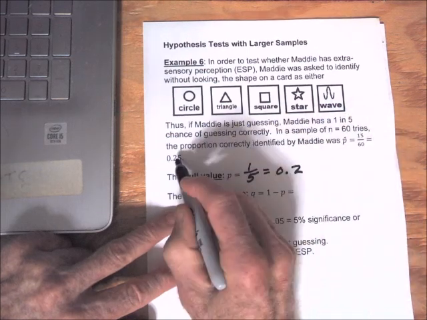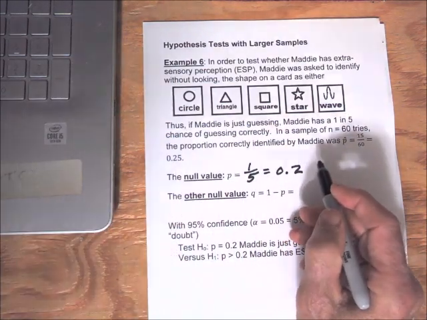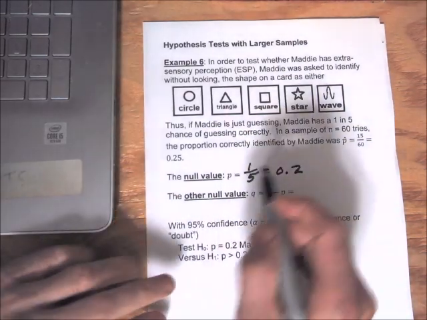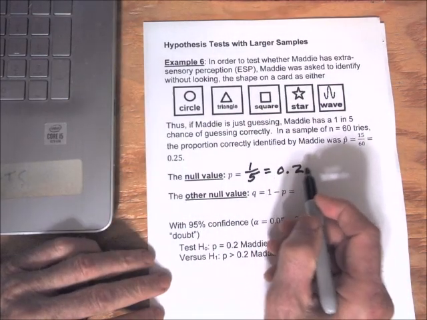So Maddie actually got a little bit more than she would by just guessing, but that could have happened by chance. So we want to know what is the likelihood that Maddie could have gotten slightly more than 20% correct just by chance.